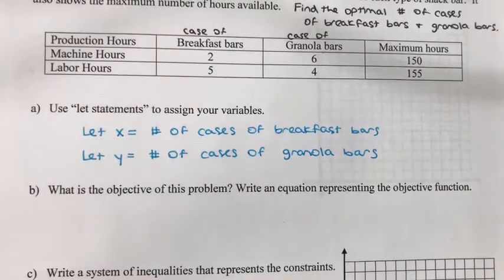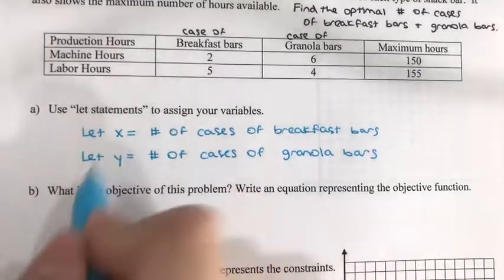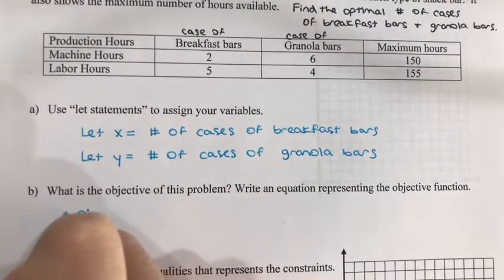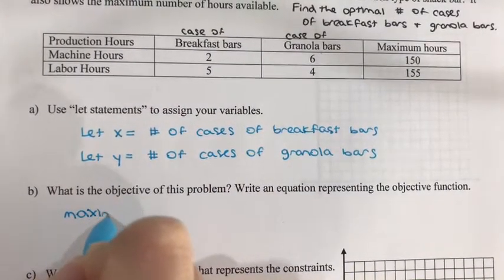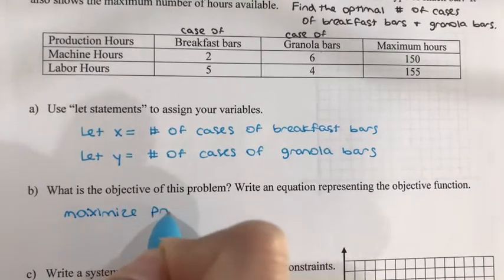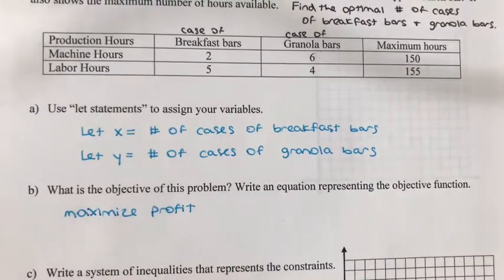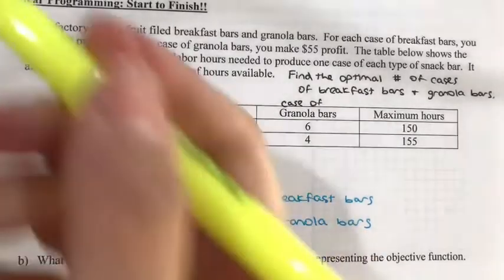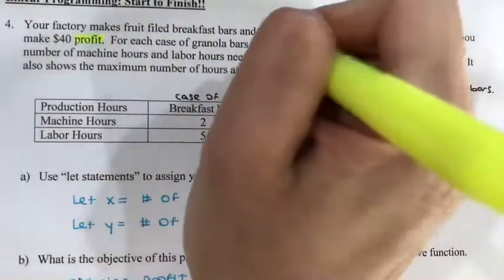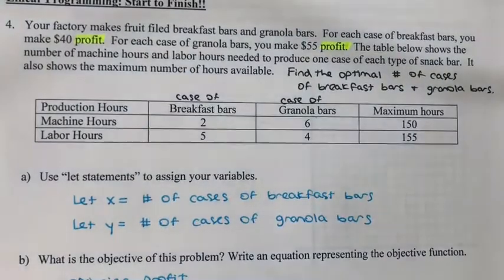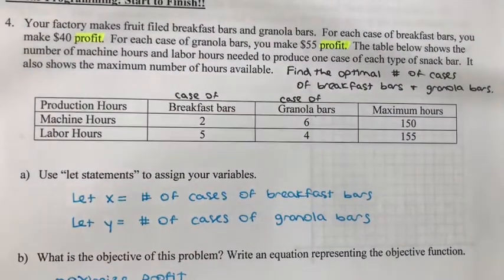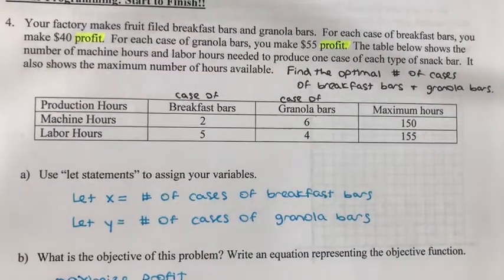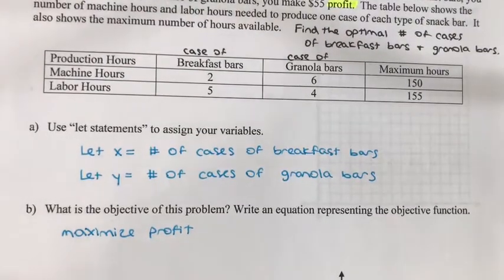So what is our goal in this problem? So our objective is going to be to maximize profit. Now we know that because if you look back up to the original problem, they're telling us about profits. Okay, so it's never a situation where you want the least amount of profit. You always want to have the most.